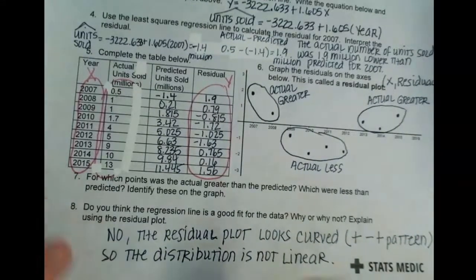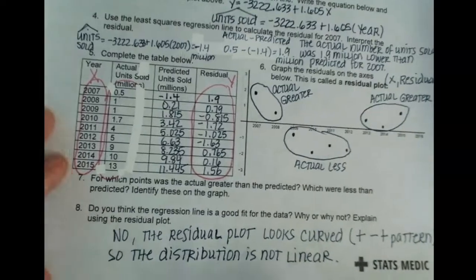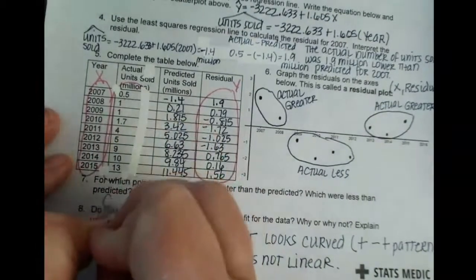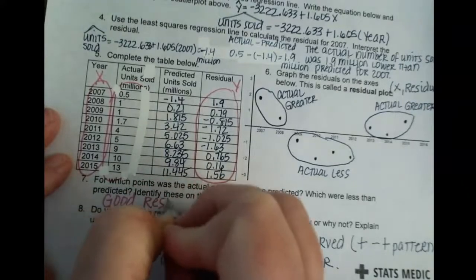So when we make a residual plot, a good residual plot should have a random scattered pattern.